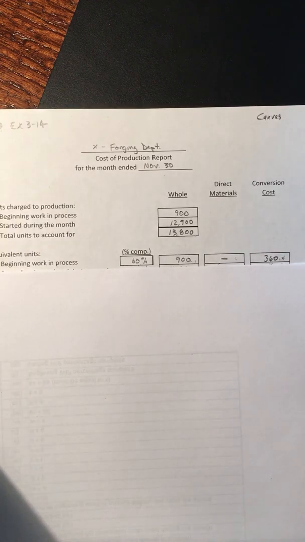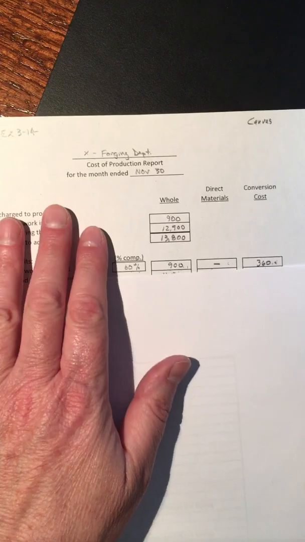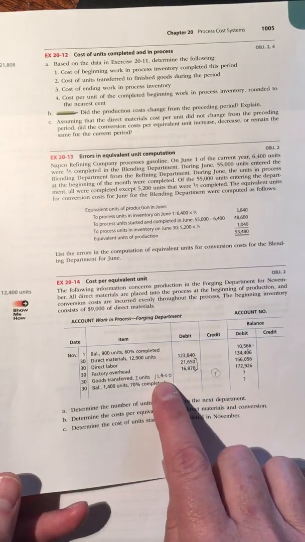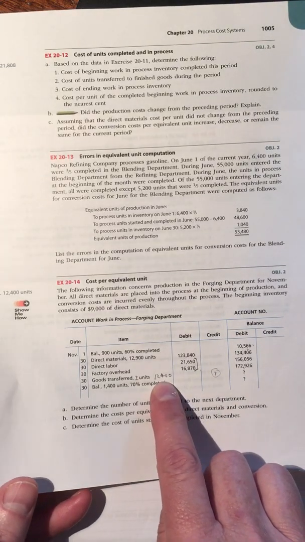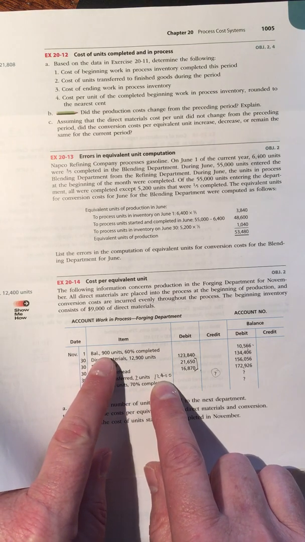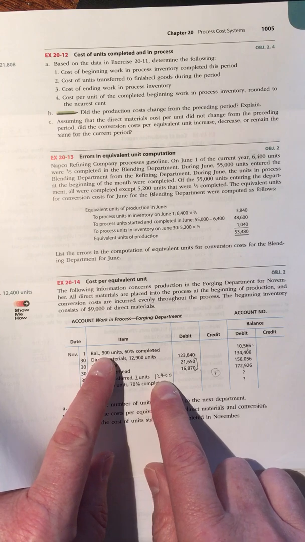And this next one is where a lot of students get tripped up. I need to figure out the units that were started and completed. I'll come back to my problem here. We figured out that we transferred out 12,400 units. The first 900 of those 12,400 would have come from my beginning inventory that I finished off.